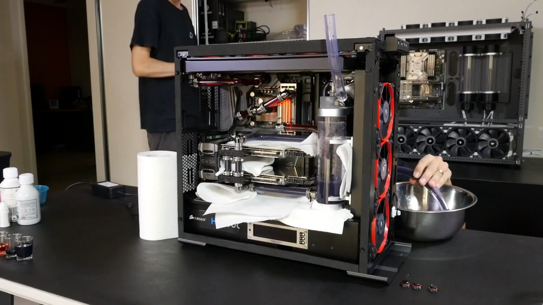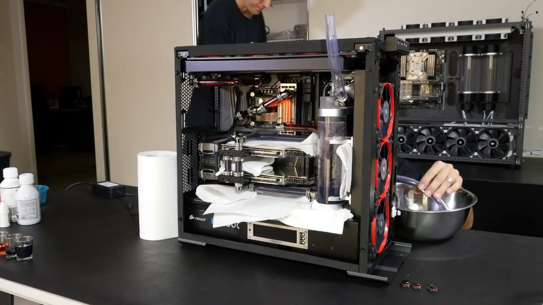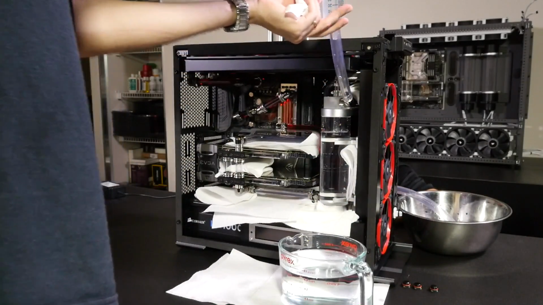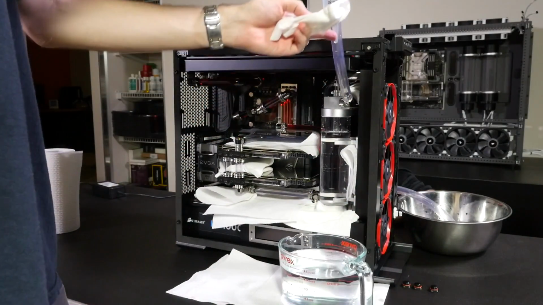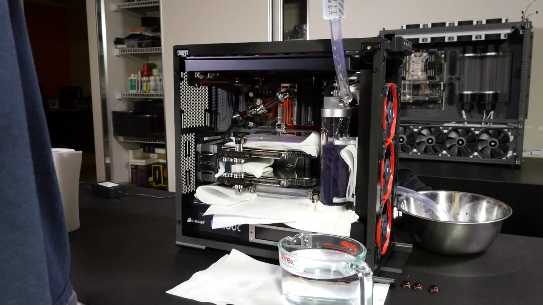We've built the graphics card loop, and what are we doing? We're now draining it. We've only just filled it, and we are immediately draining it. I've gone from praising Mayhem's to now having something a little bit bad to say, but not really, because I do praise their variety of colors.